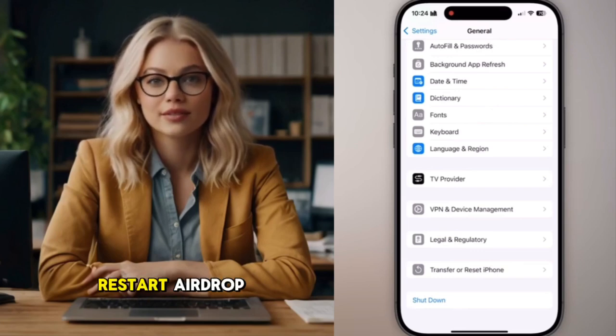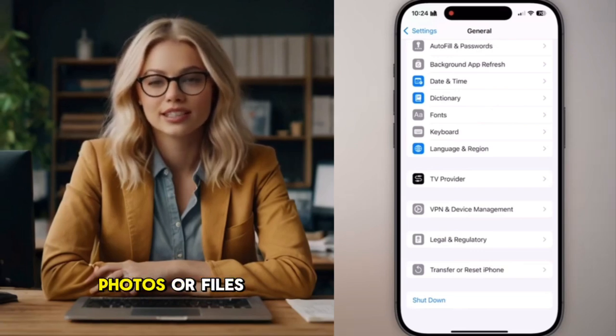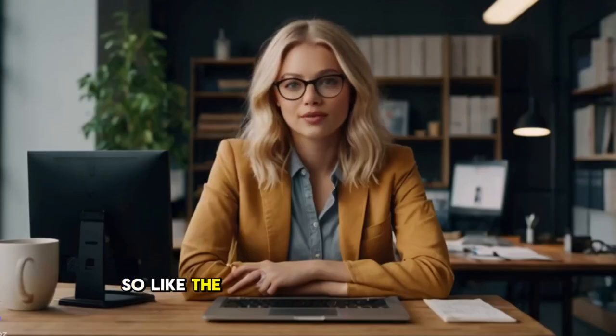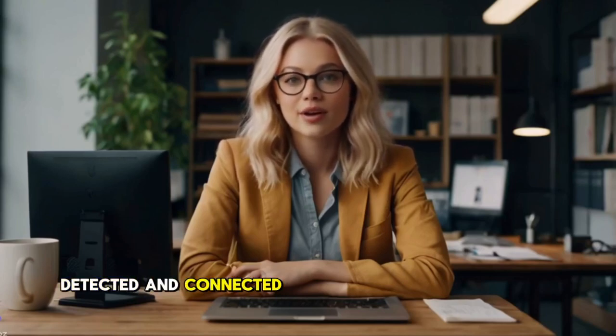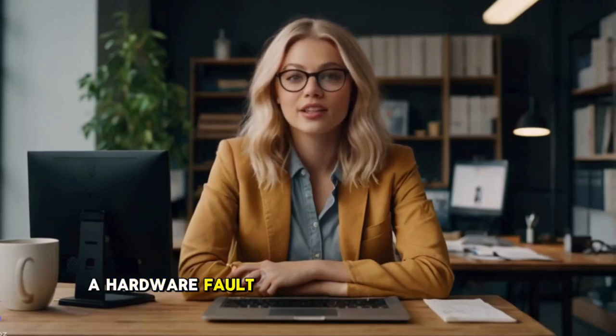7. Restart AirDrop sharing. Open the Photos or Files app again. Select the file you want to AirDrop, tap Share, and choose AirDrop. Check that both devices are now detected and connected. If none of these steps work, it's possible the issue lies with a hardware fault or a temporary system bug on one of the devices.